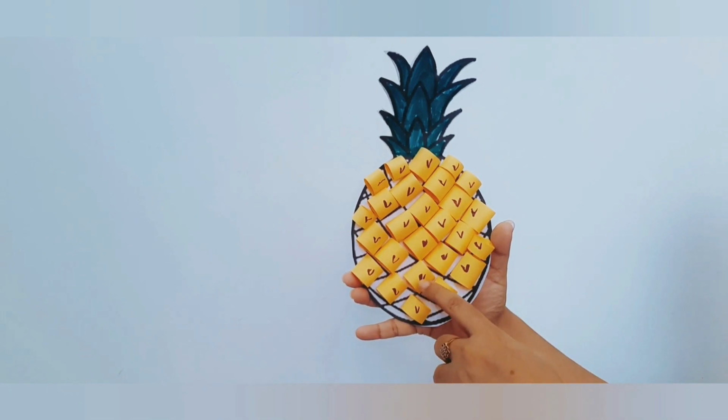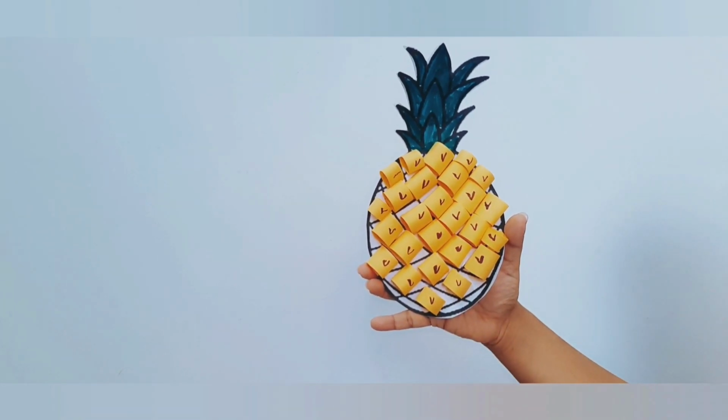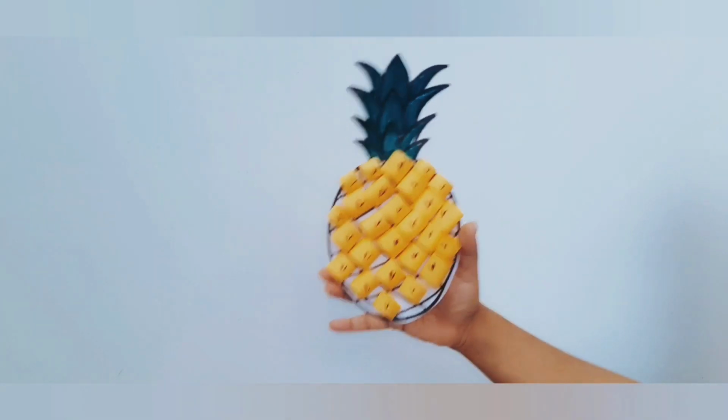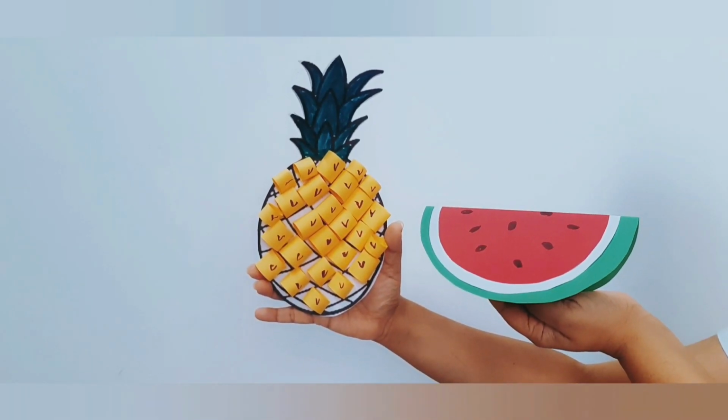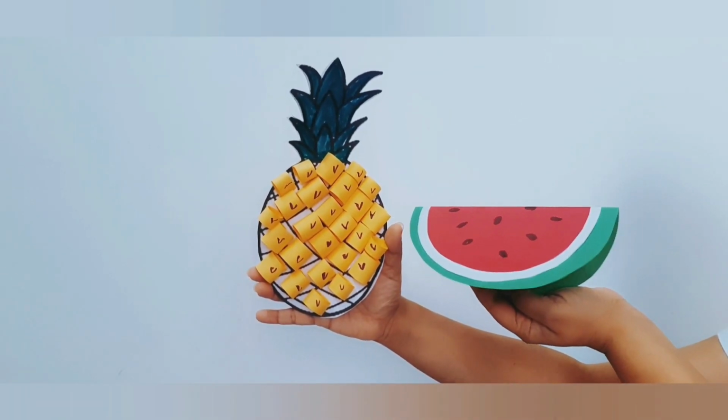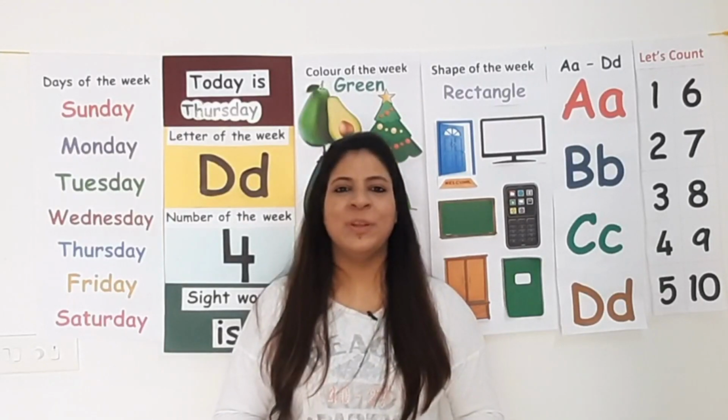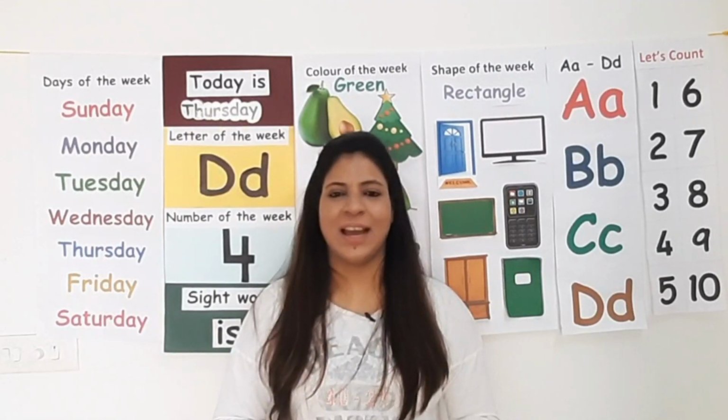It's done. I also drew some V pattern on the bumps for the spikes. So today we made two fruits, pineapple and watermelon slice. I hope you liked today's video and enjoyed doing the art and craft activity.